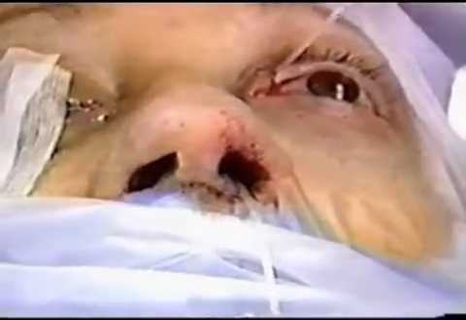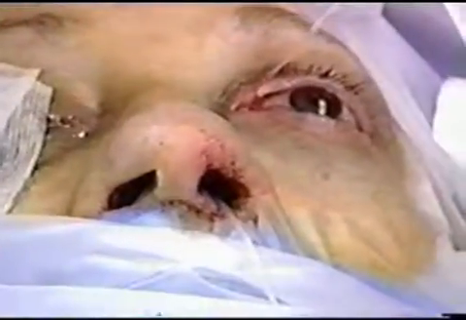This pulls the very large diameter end of the stent up the nose and into the balloon DCR ostium and lacrimal sac.